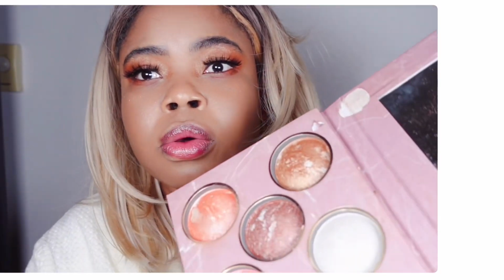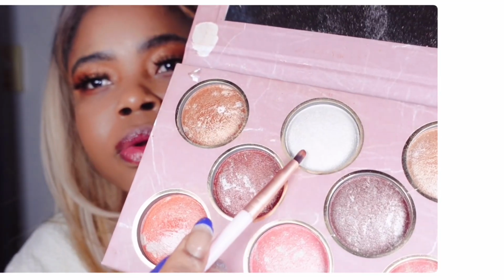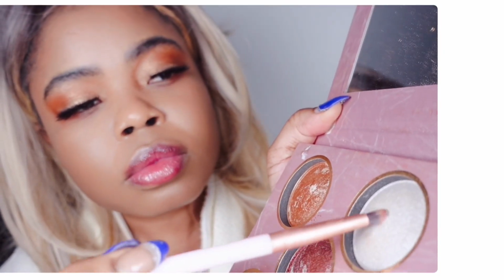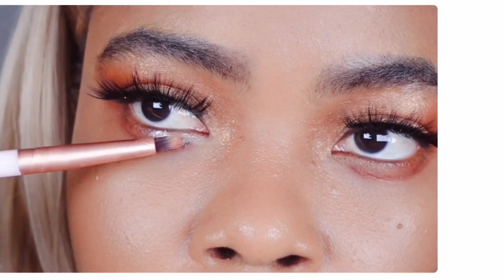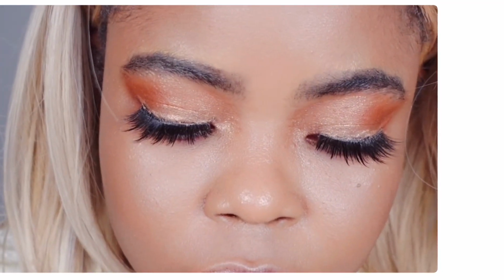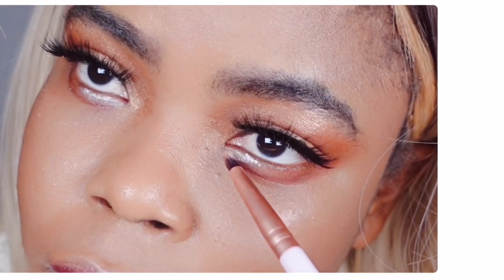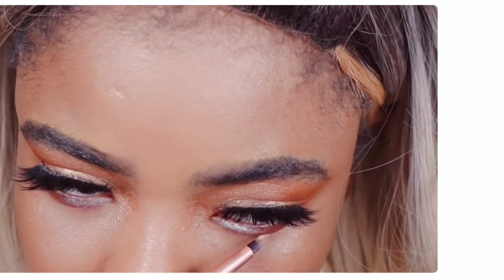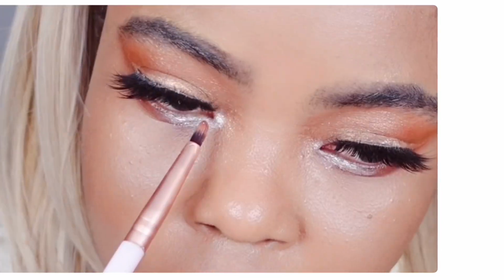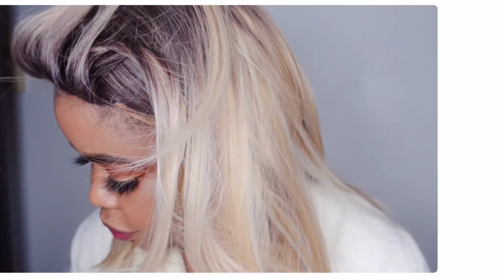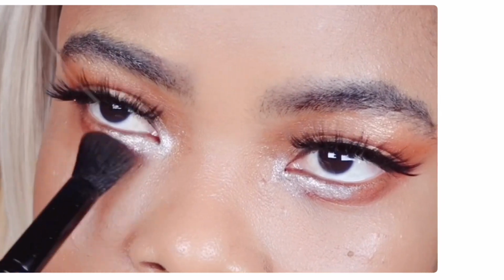All right, now I'm gonna go into this color right here and use it for my inner eye. From my experience as a UGC creator, I have noticed that you either get free product or you get paid to do whatever content you're going to create for the brand. So it varies. It's just up to you on what you want to do. All right, now it's looking crazy. That's okay. I'm going to blend it out with this brush.